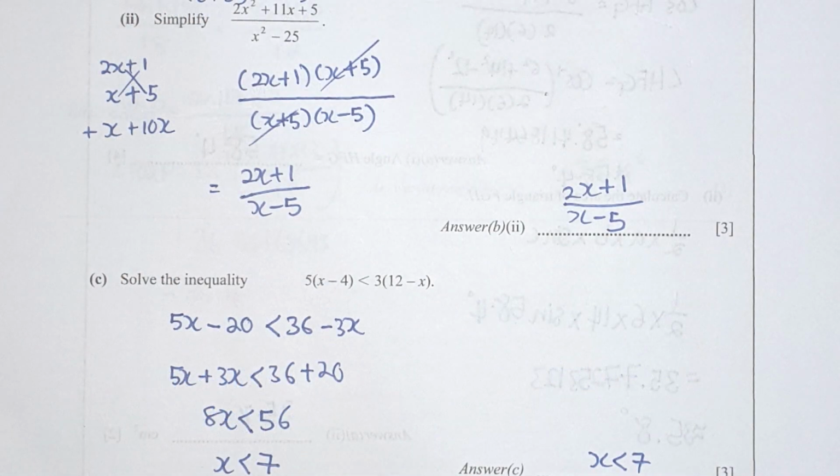For section 2, the numerator part, you're required to run the factorization. So I listed down 2x times x equals 2x squared and 5 times 1 equals 5. I cross multiply them and I get x and 10x. So this x and 10x here, you are required to fulfill the requirement set by the question, which is a positive 11x at the center.